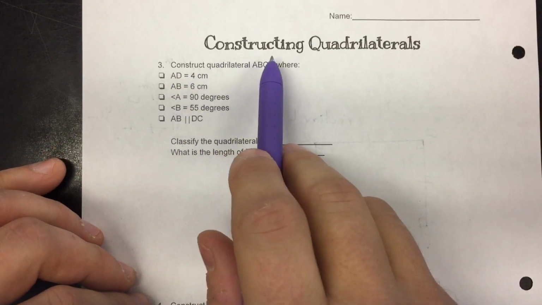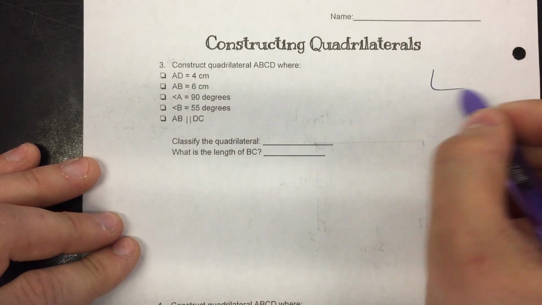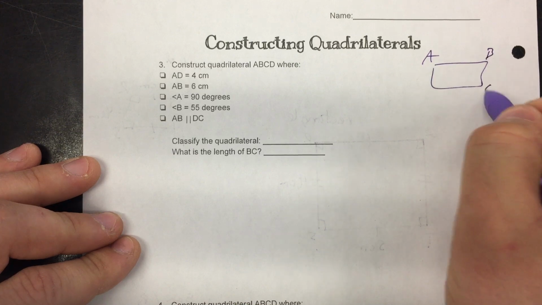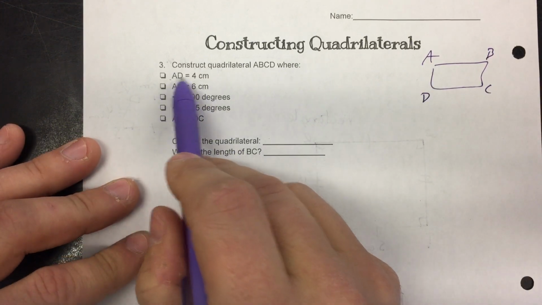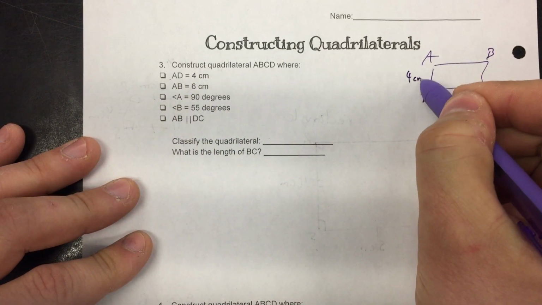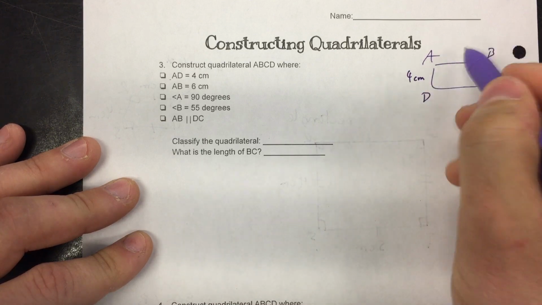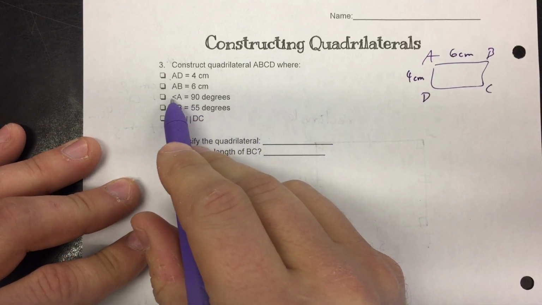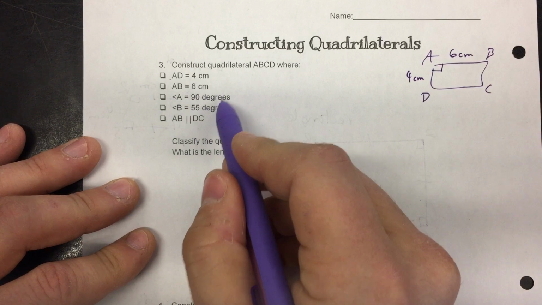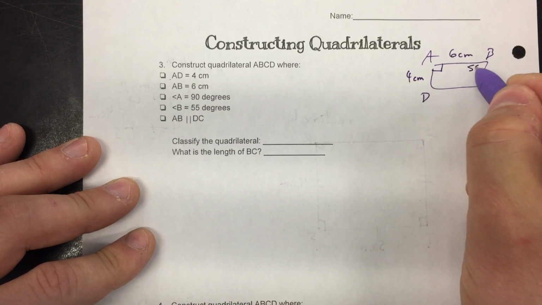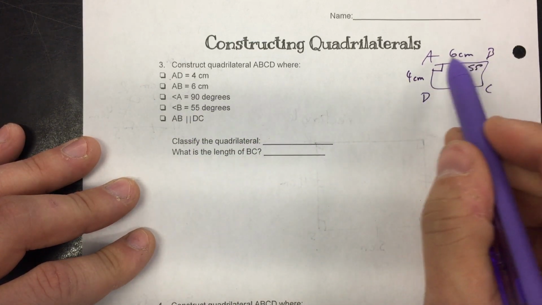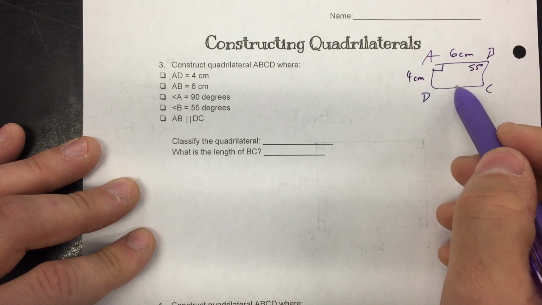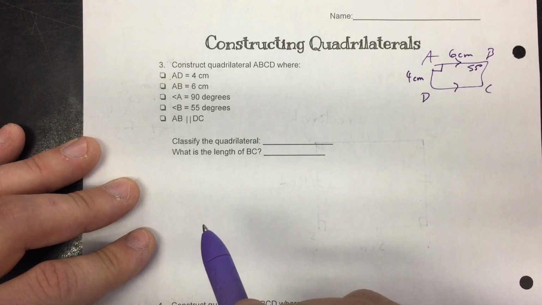On the other side of the page, I want A, B, C, D. So same thing, I'll just do my A, B, C, D. AD is 4 centimeters, so this one is 4. AB is 6 centimeters. Angle A is 90 degrees. Angle B is 55 degrees. And AB is parallel, so these are parallel.